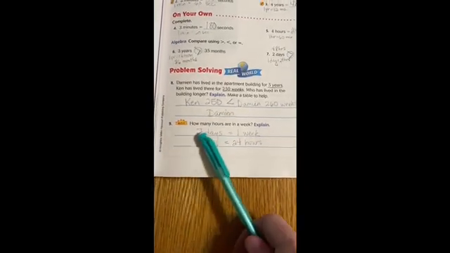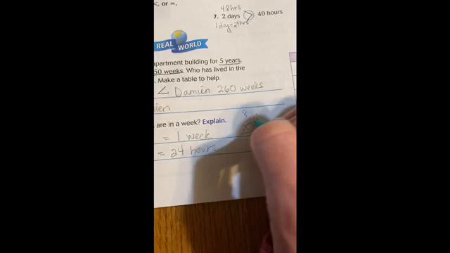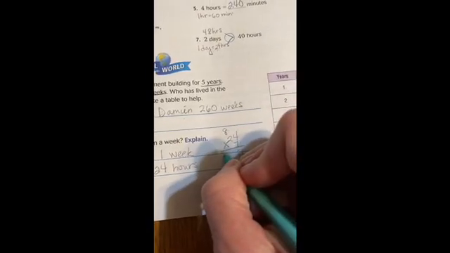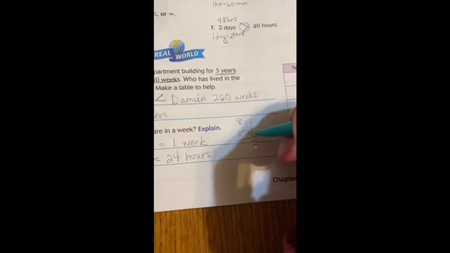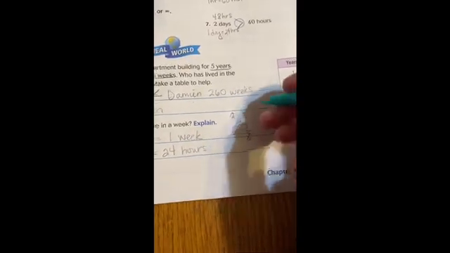So if we know that there's 7 days in a week and 1 day is 24 hours, we want to know how many hours in a week. We take the 7 times the 24 hours in each day, and you'll get how many hours are in a week. So 24 times 7. 4 times 7 is 28. 8 and carry the 2. 2 times 7, 14. 168. So 168 hours in a week.